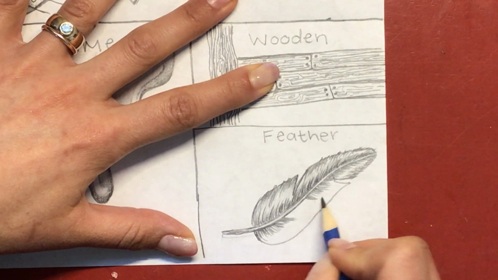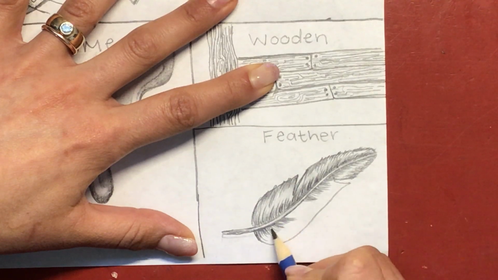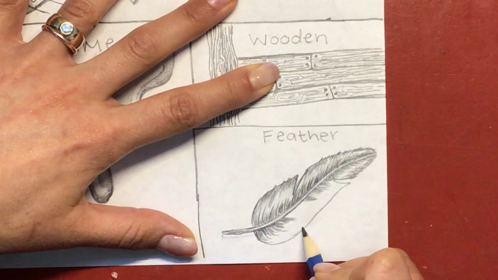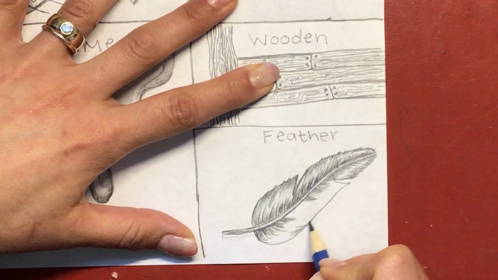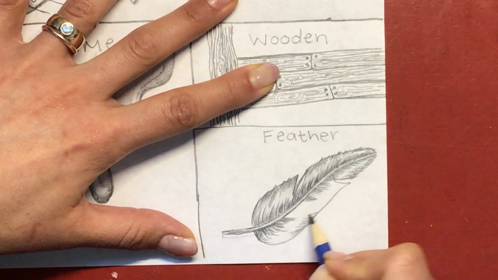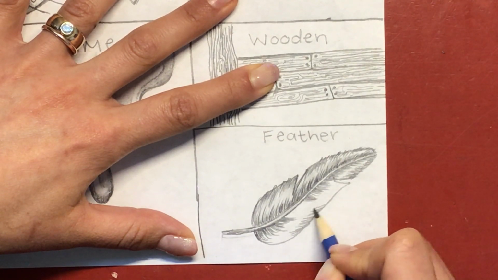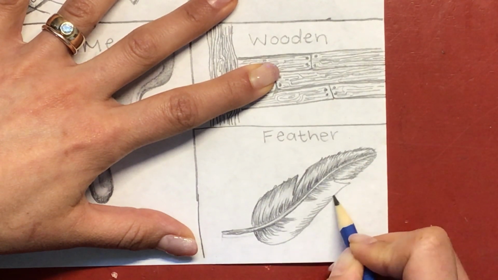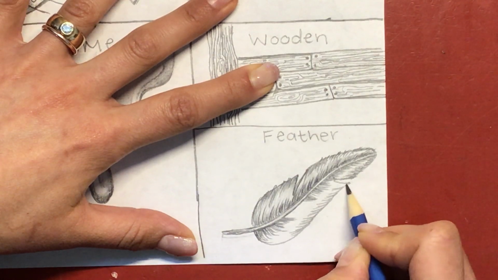And I'm making sure that my lines move in the direction that the feather is curving. And I'm bringing dark lines right up next to the outside edge of the feather as well.